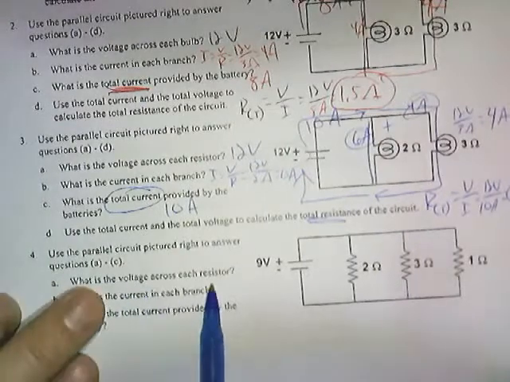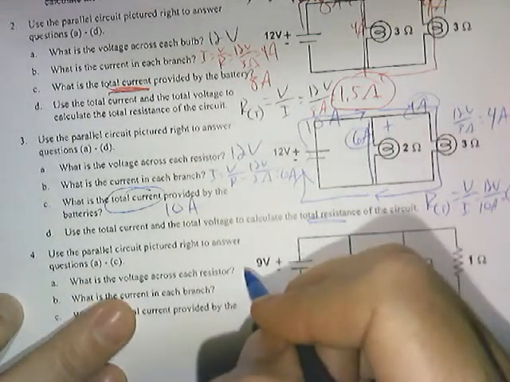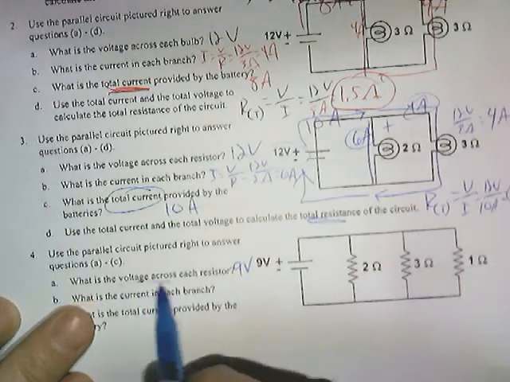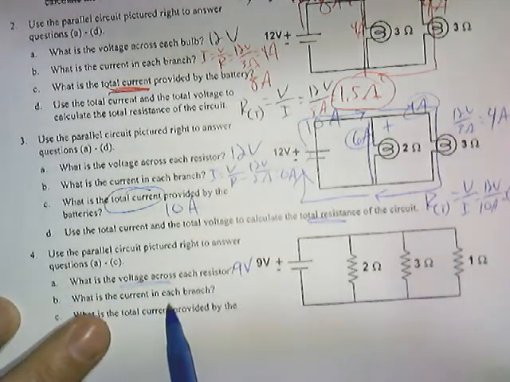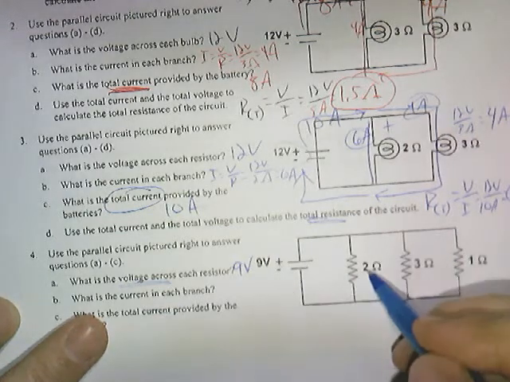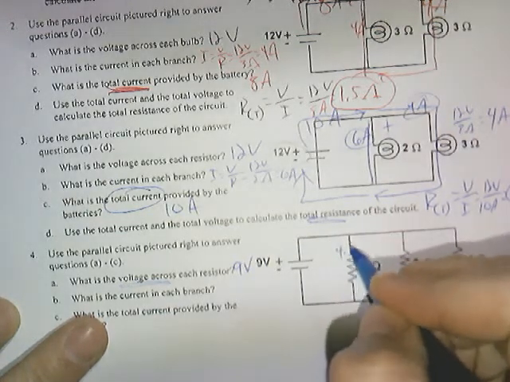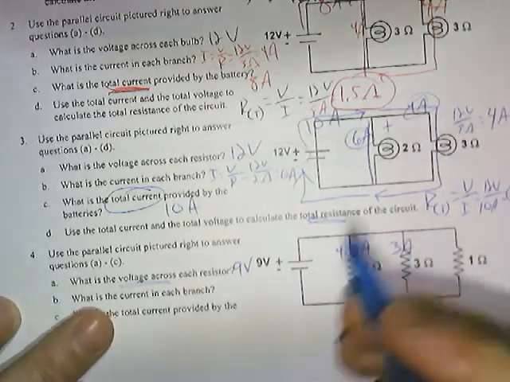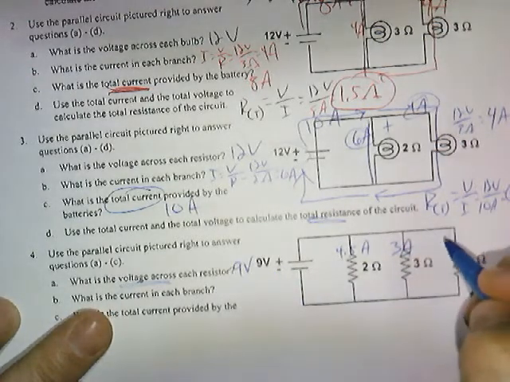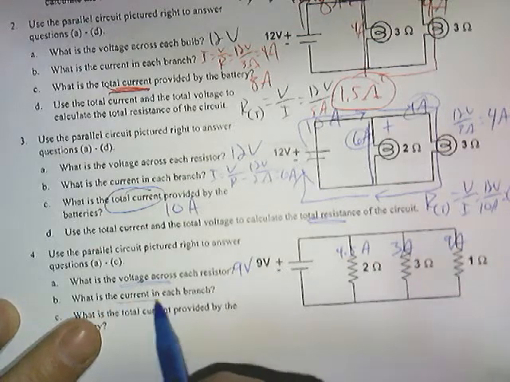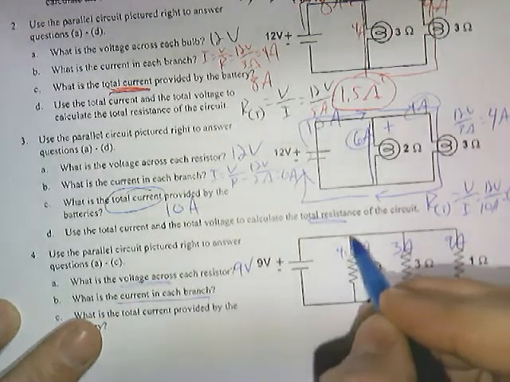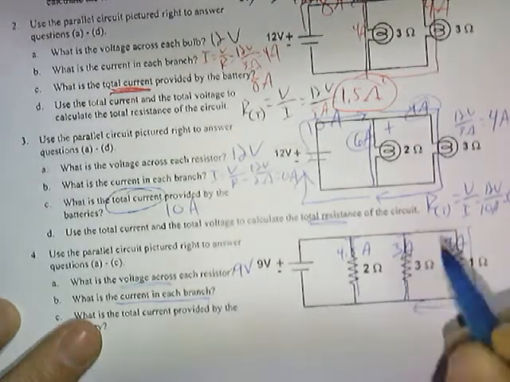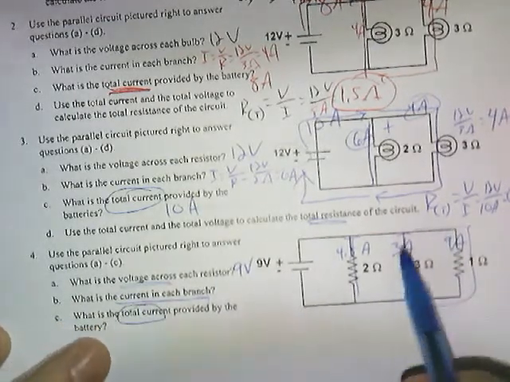So what is the voltage across each resistor here? The voltage here is going to be 9 volts across each of them. Remember, there's only one resistor here, so essentially it's asking what your voltage drop is. So what is the current in each branch? Well, 9 volts divided by 2 ohms is going to be 4.5 amps. 9 volts divided by 3 ohms is going to be 3 amps. And 9 volts divided by 1 ohm is going to be 9 amps. So the current in each branch is labeled here: 4.5 amps, 3 amps, and 9 amps. So what is your total current? Well, I just add them up.